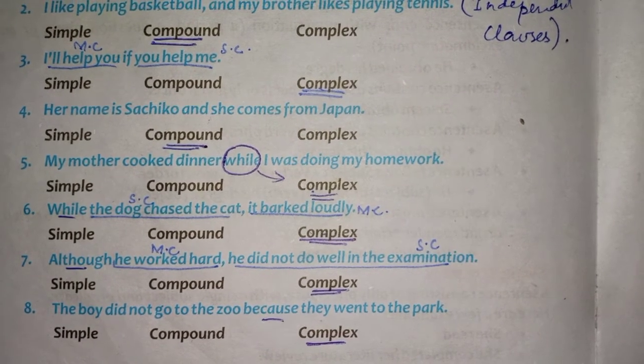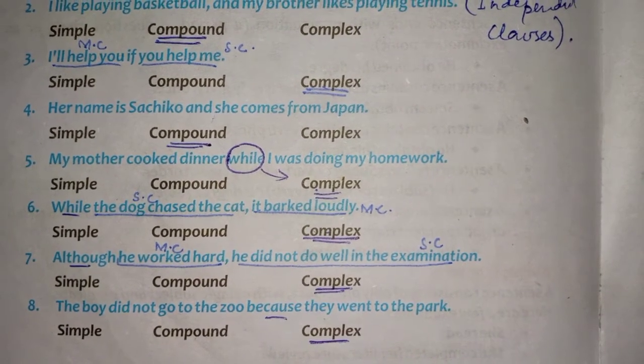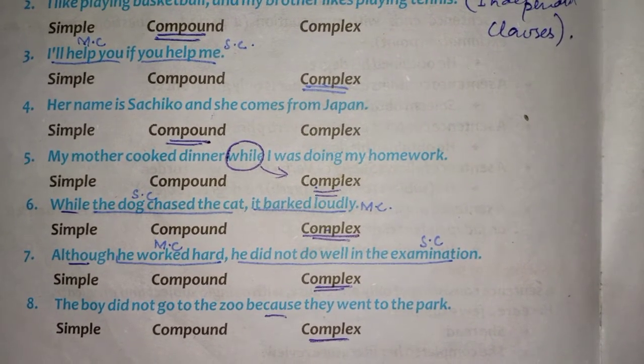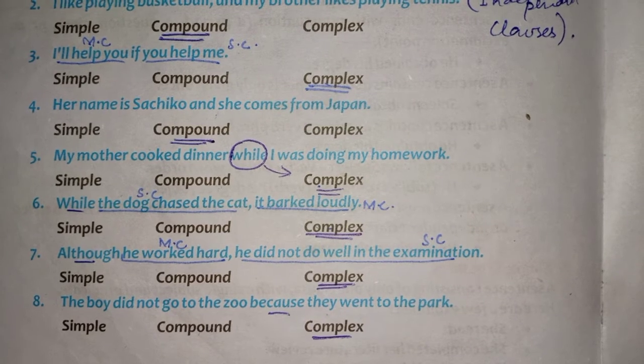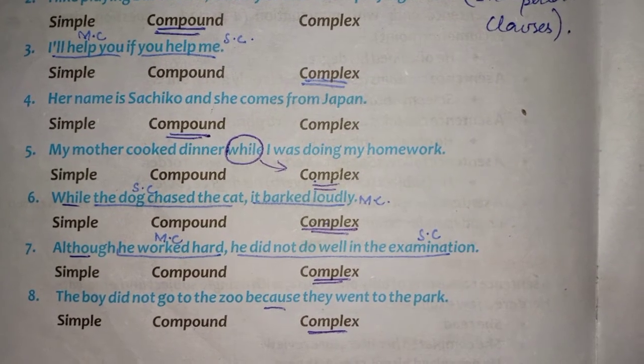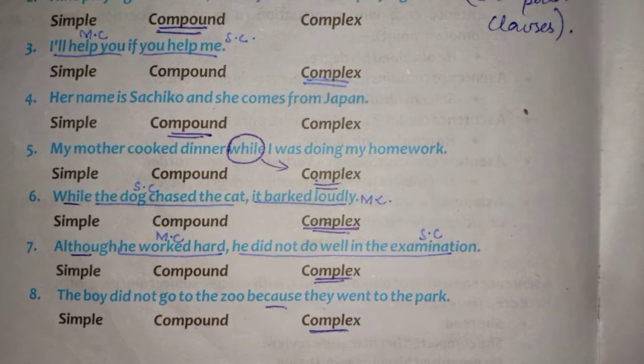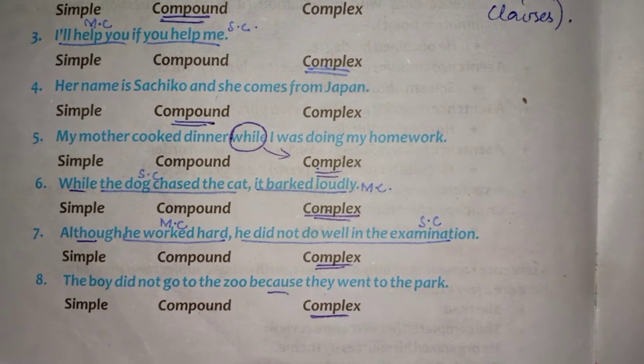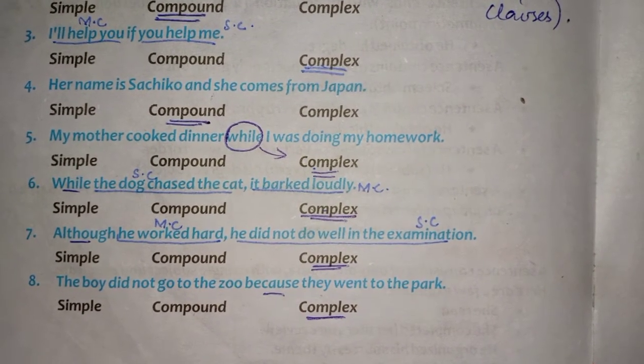And the 8th one, part 8: the boy did not go to the zoo because they went to the park. So, a main clause with a subordinate clause, such sentences are called complex sentences. So this one sentence is called a complex sentence. Clear?